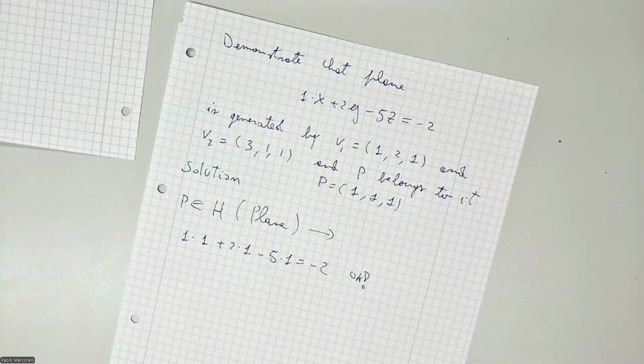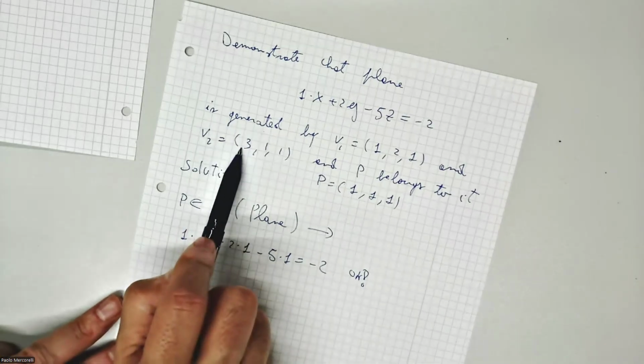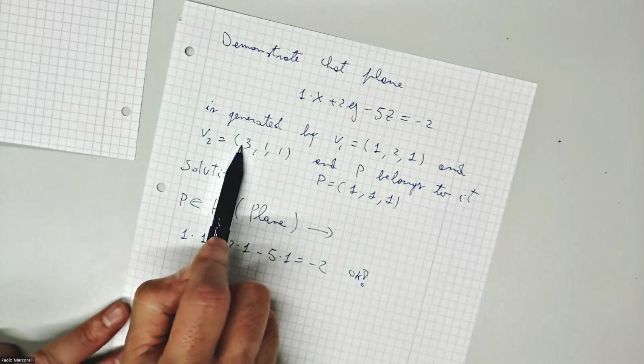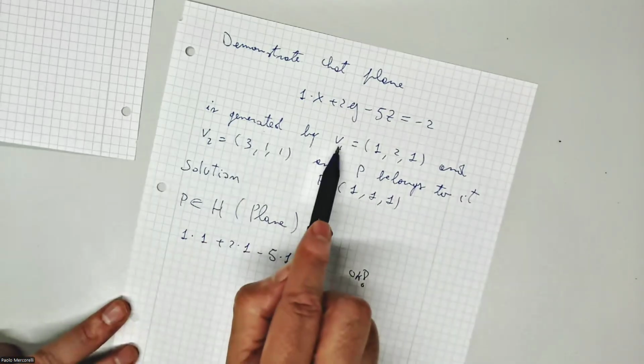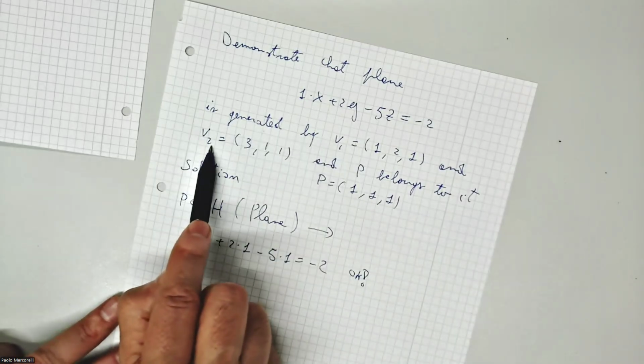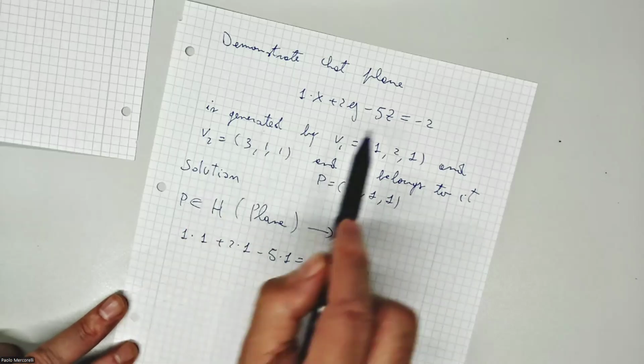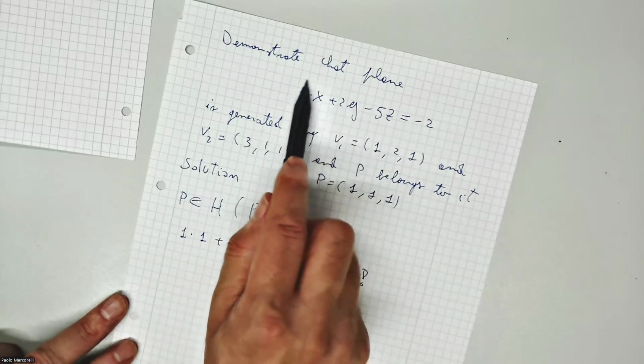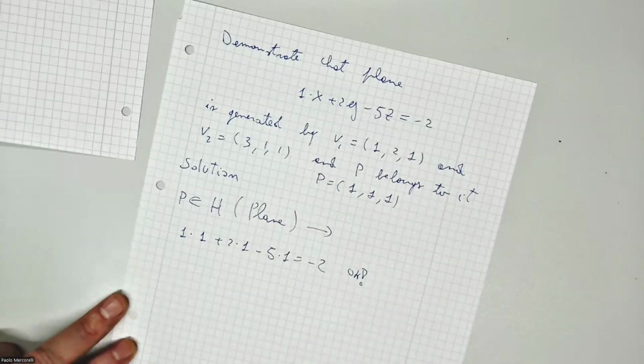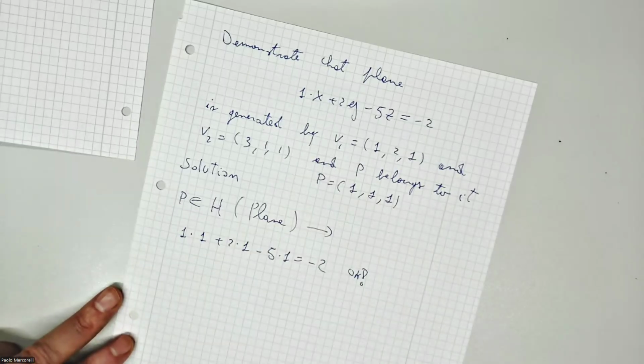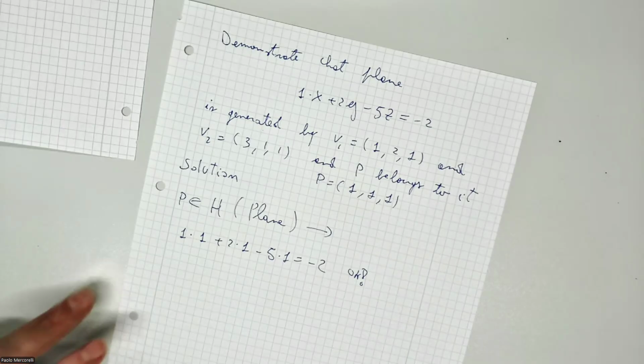Now, think about the first question, which is more interesting. We have to demonstrate, or give the proof, that V1 and V2 generate the plane. What do you think?